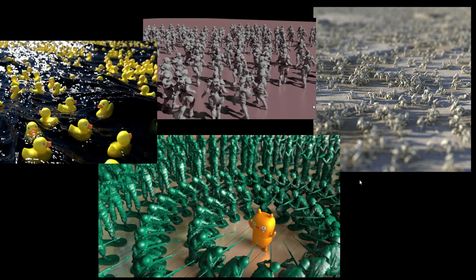There is this new technology inside Maya 2022 called USD. USD is Universal Scene Description, and it's not only inside Maya, by the way. This is an open source technology, and most professional software today supports USD.